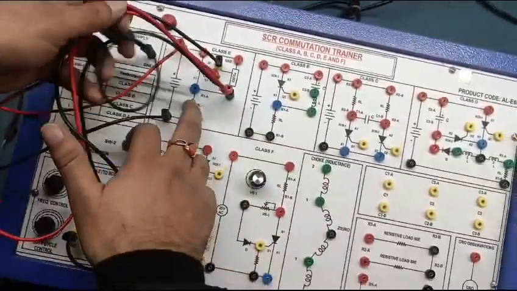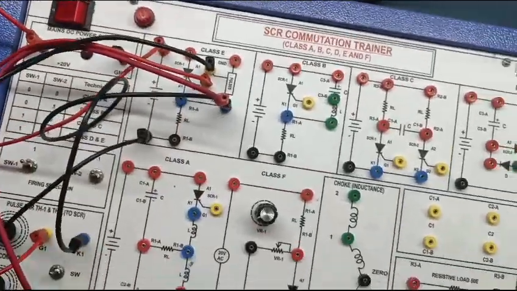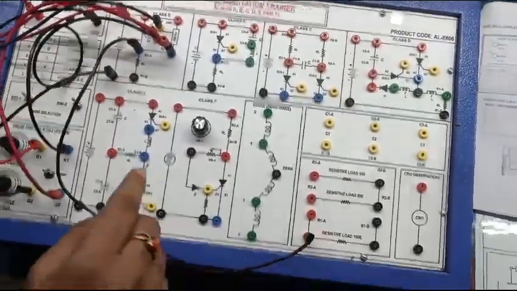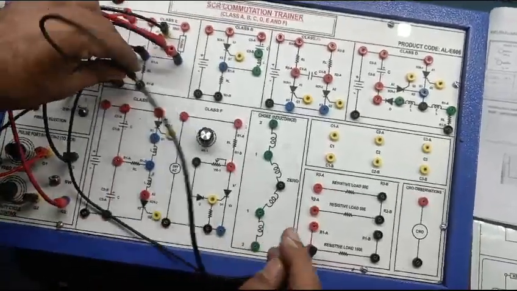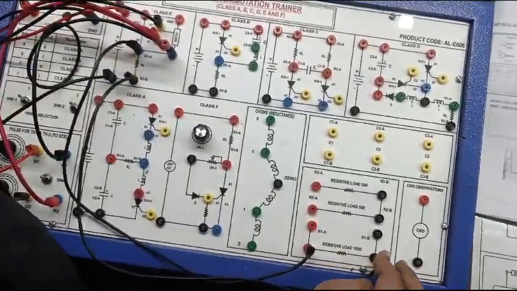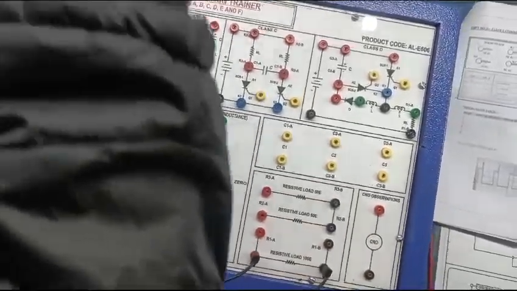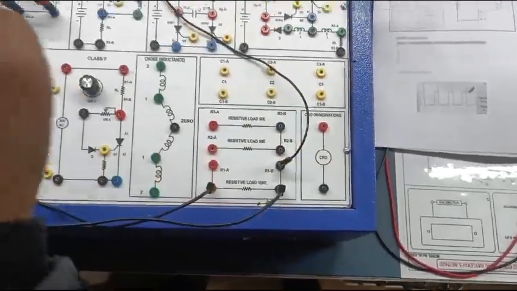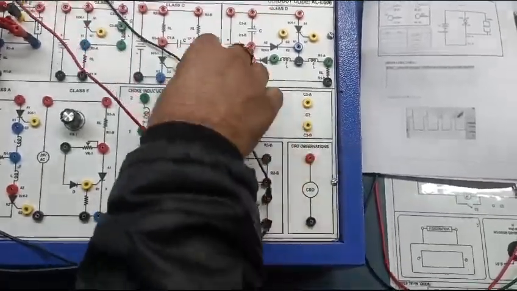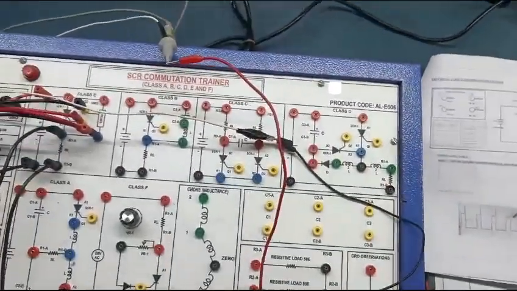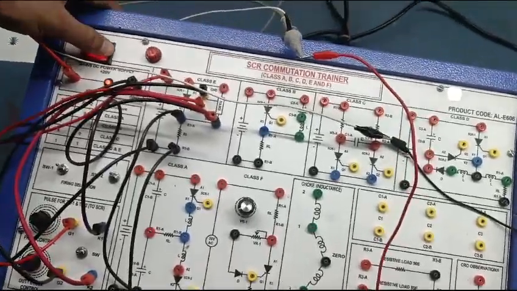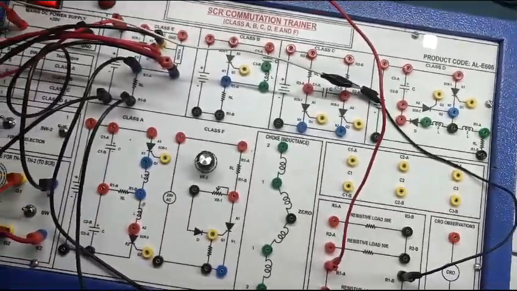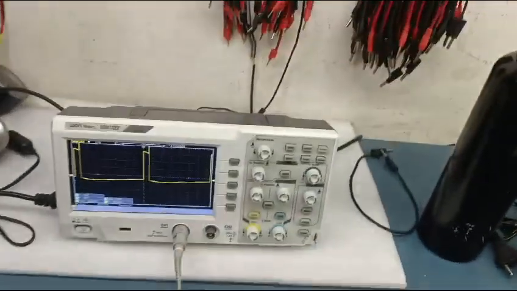And now you have to connect the RL resistive load. Now you have to connect R1 to R1A, and second is R1B to R1B. Now we have to connect our DSO and CRO probe, from ground connect to ground, and signal connect to your signal position. Now we have to switch on the power supply. In your DSO we can show the waveforms.